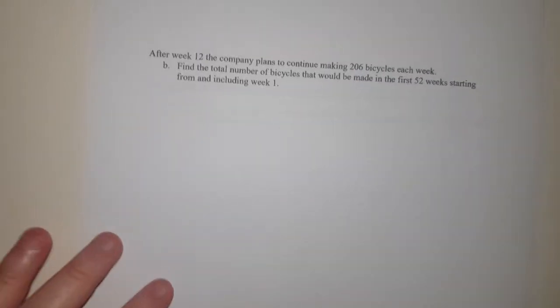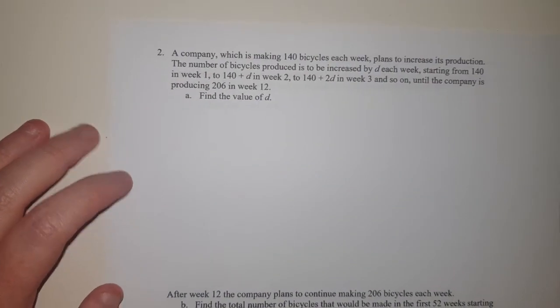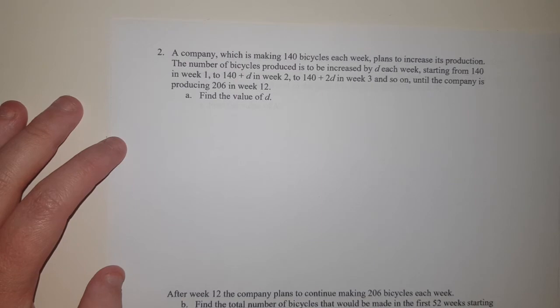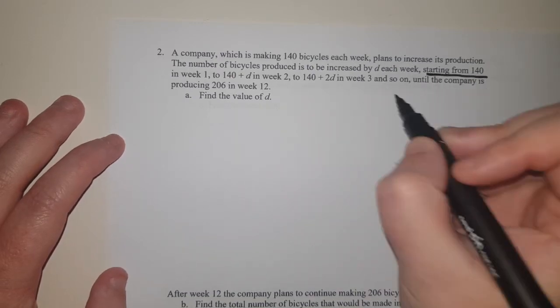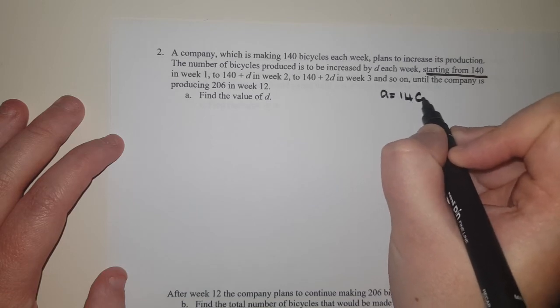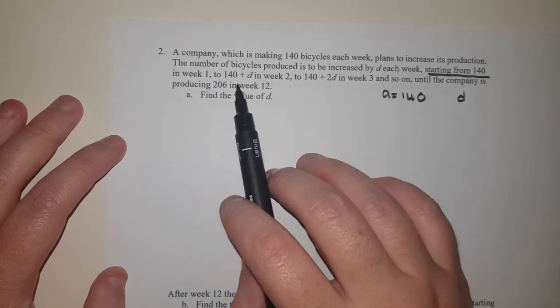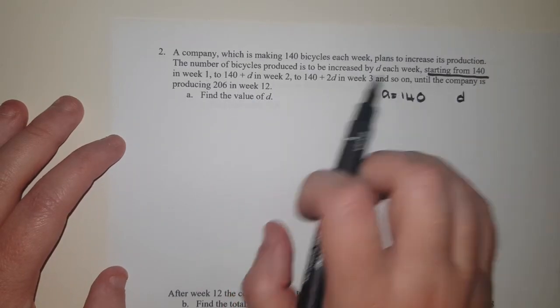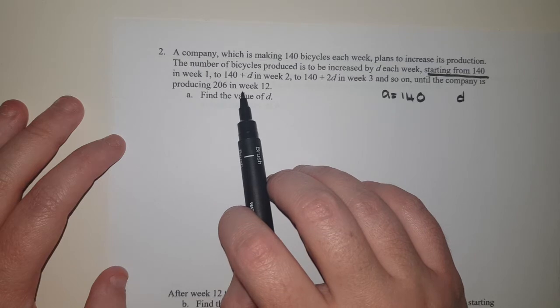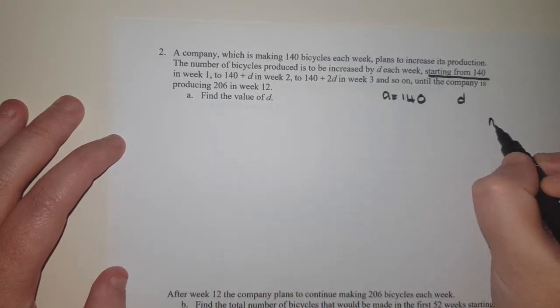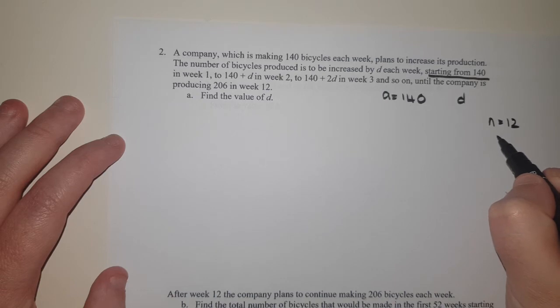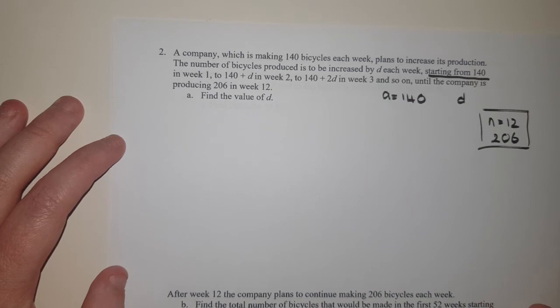Right, if we look at question 2, you've got a company which is making bicycles each week, plans to increase its production. The number of bicycles produced is to be increased by d each week, starting from 140. So I know if it's starting from 140, that a is 140. D, obviously, we're just using d for. So it goes 140 plus d, 140 plus 2d, and so on until the company is producing 206 in week 12. So we know that when n equals 12, you get a total of 206. We're going to need that information at some point. Find the value of d.